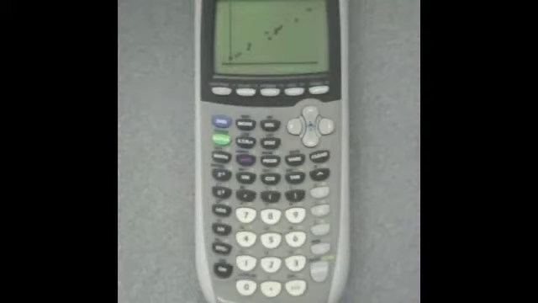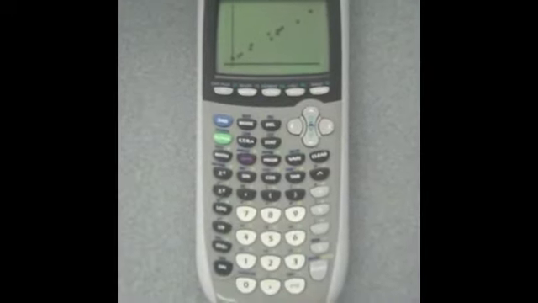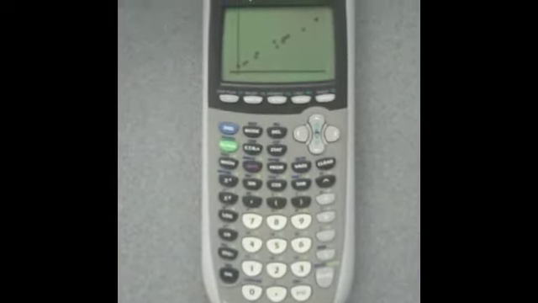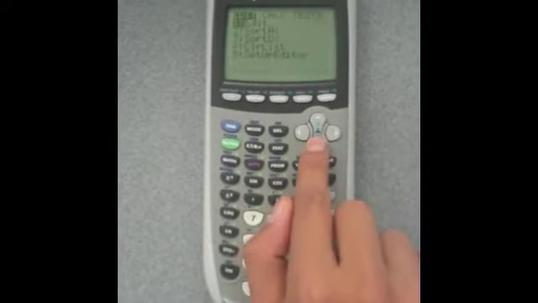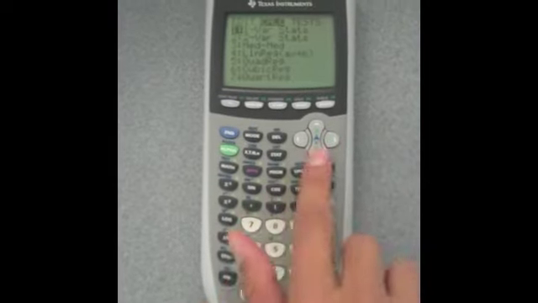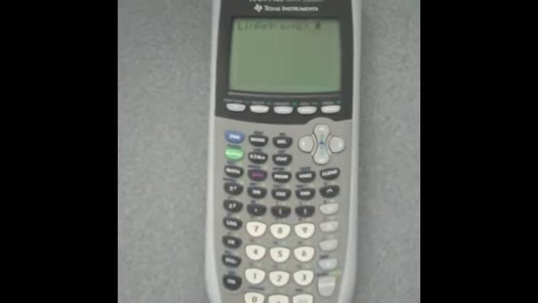Okay, now my genius student Suman is going to tell you how to use the calculator to calculate the LSRL. Say you have some data in a scatter plot and you'd like to find the LSRL. You go to Stat, Calc, and then press 4 to get the linear regression.